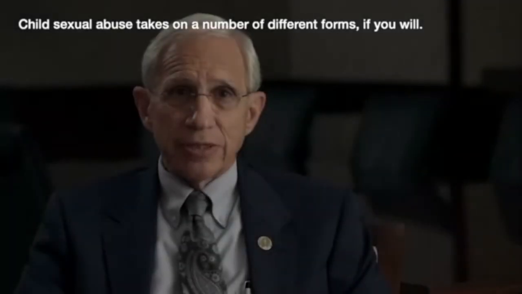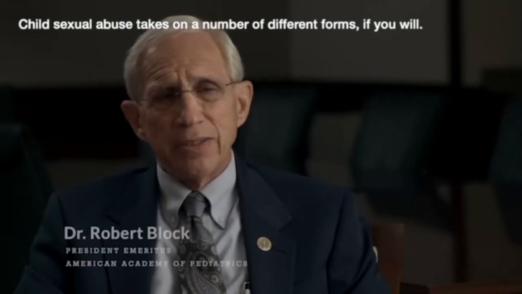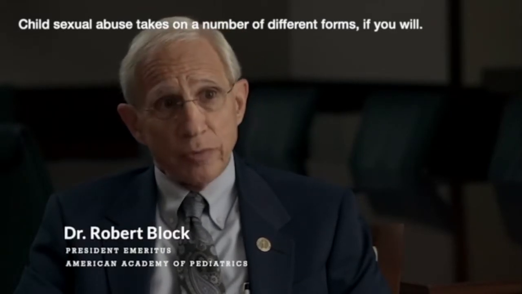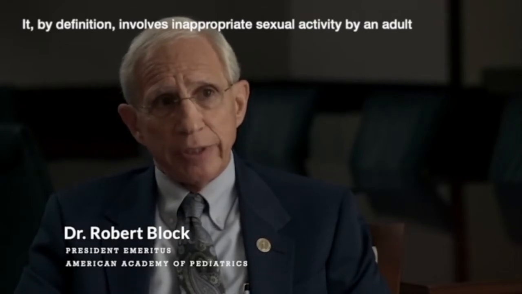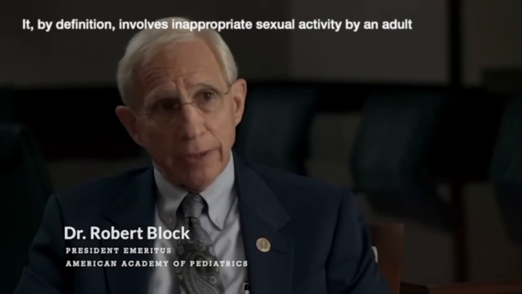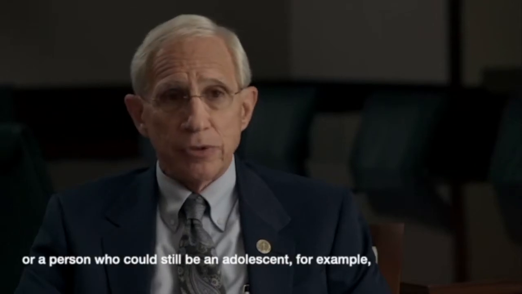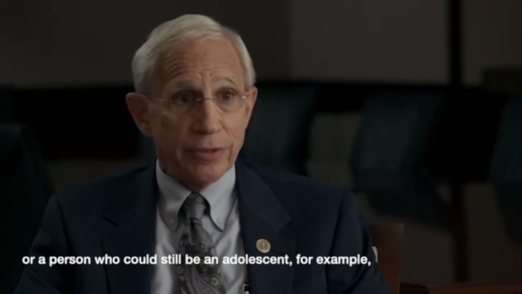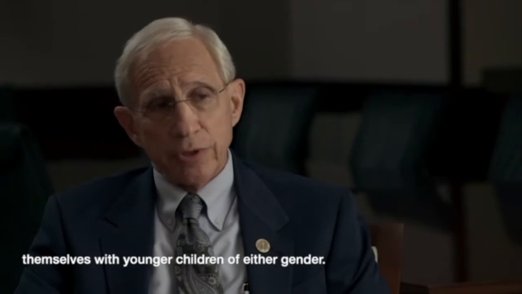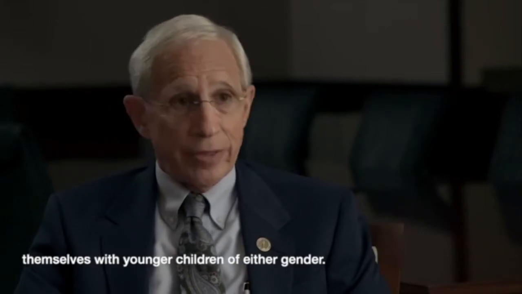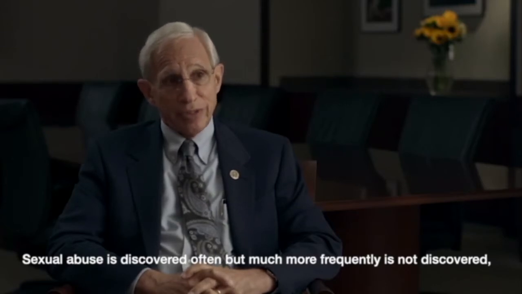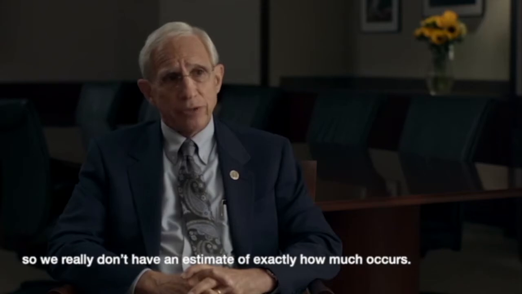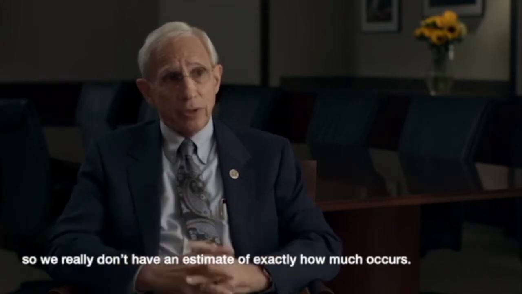Child sexual abuse takes on a number of different forms, if you will. It, by definition, involves inappropriate sexual activity by an adult or a person who could still be an adolescent, for example, themselves, with younger children of either gender. Sexual abuse is discovered often, but much more frequently is not discovered. So we really don't have an estimate of exactly how much occurs.